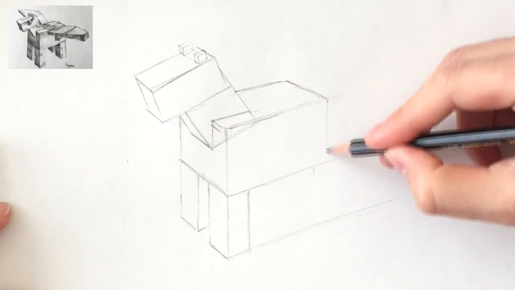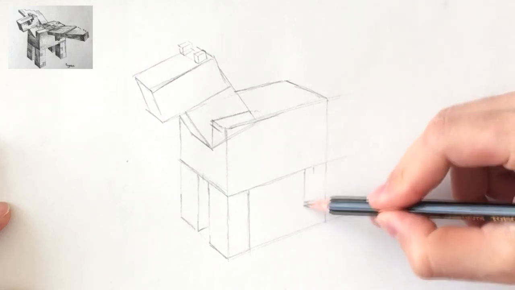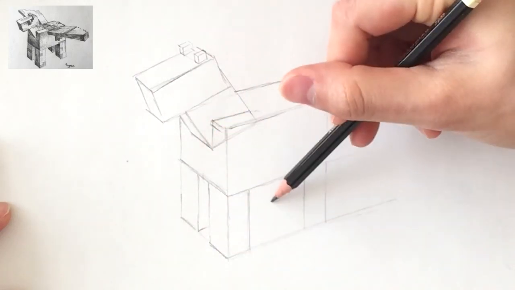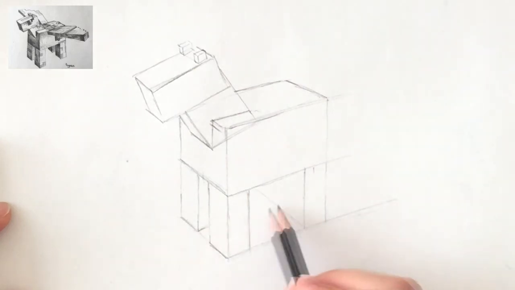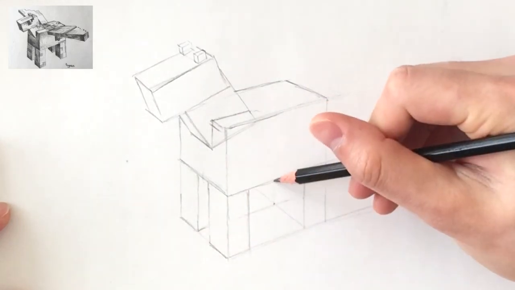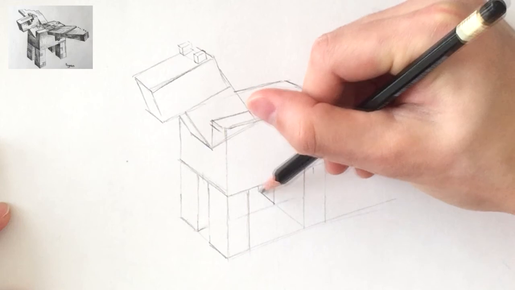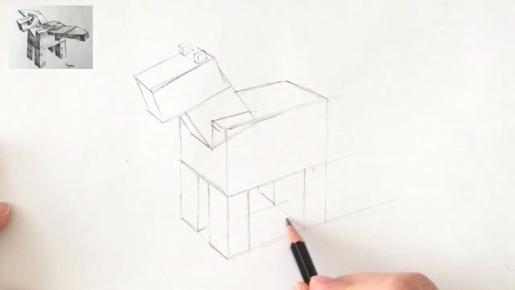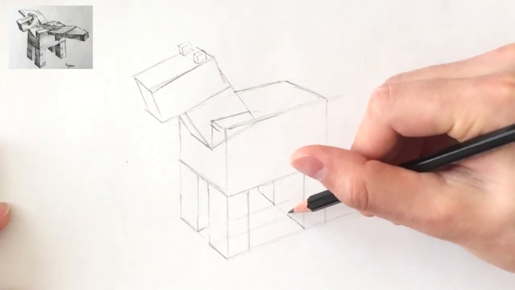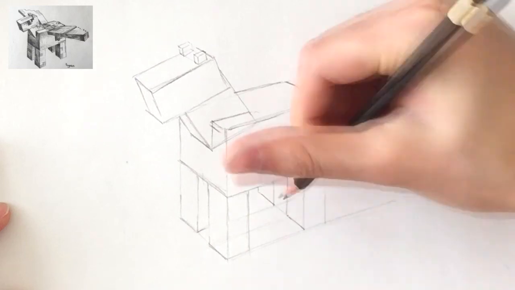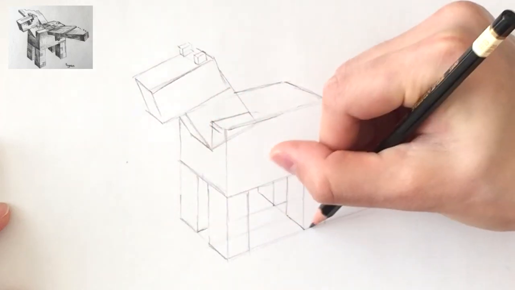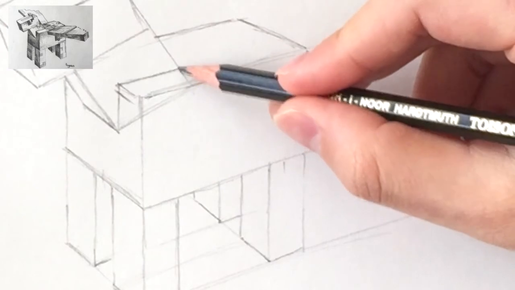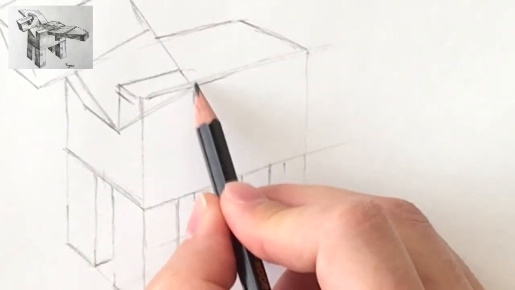And the back of his body is aligned with the back legs. For the back legs, I use the front leg spacing and continue those reference lines. This will help me make sure that they are aligned. And then you can go up. Alright, and now let's draw the wings.